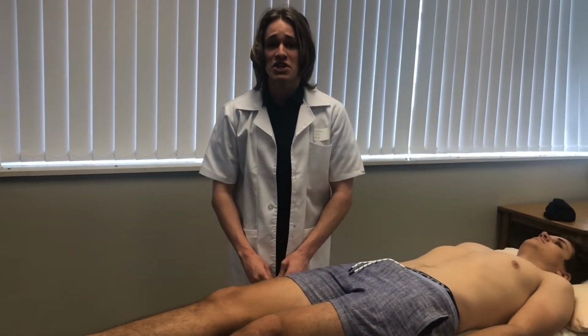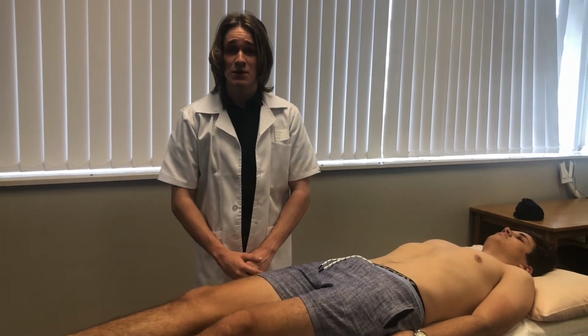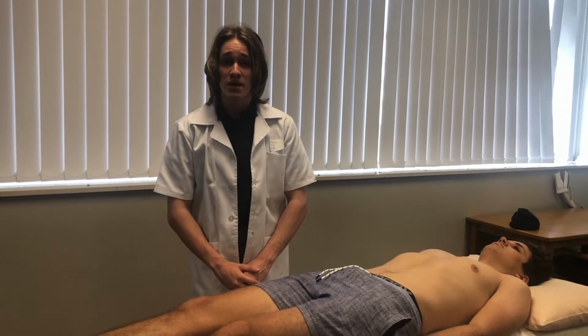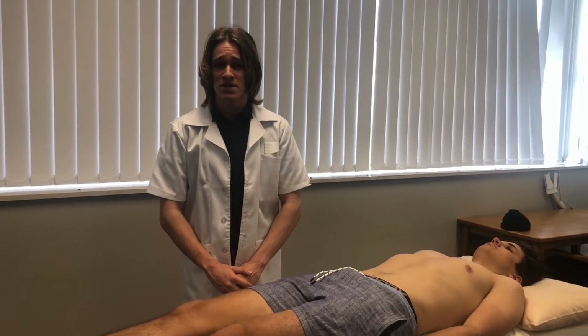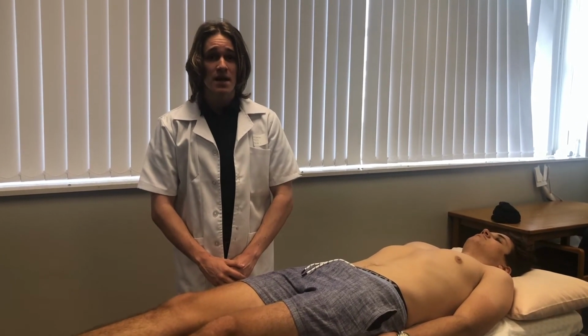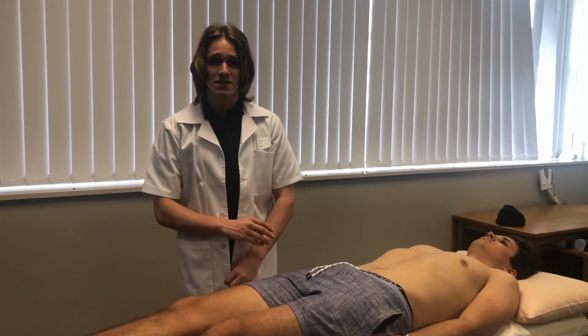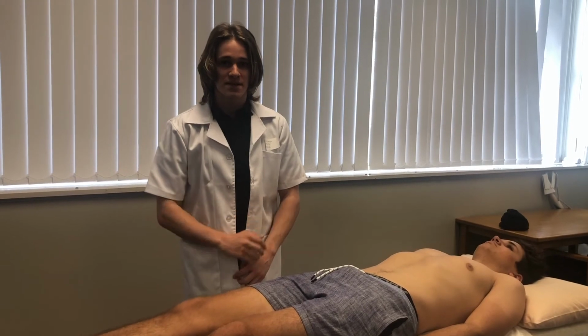Throughout the examination, I noted that the patient's skin temperature is within normal range. There's no muscle rigidity or abdominal guarding, which is the involuntary contraction of the abdominal muscles to guard the inflamed organs within the abdomen. There was also no indication of large masses or rebound tenderness during the examination.